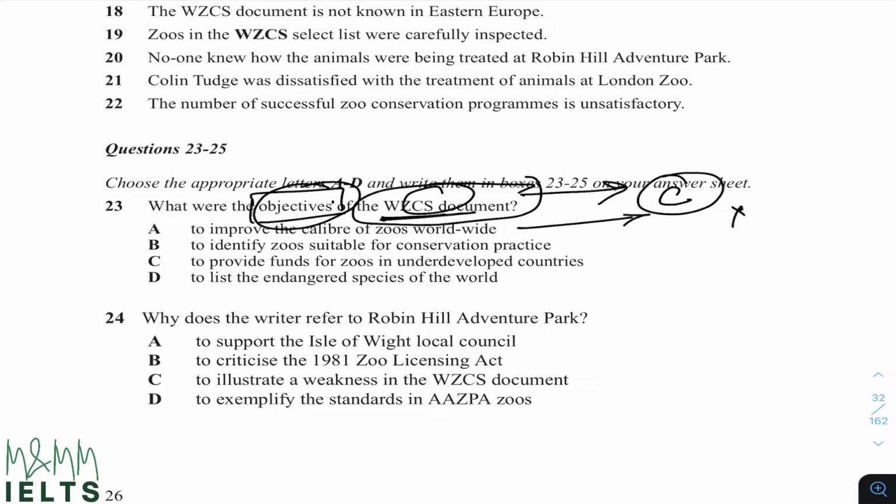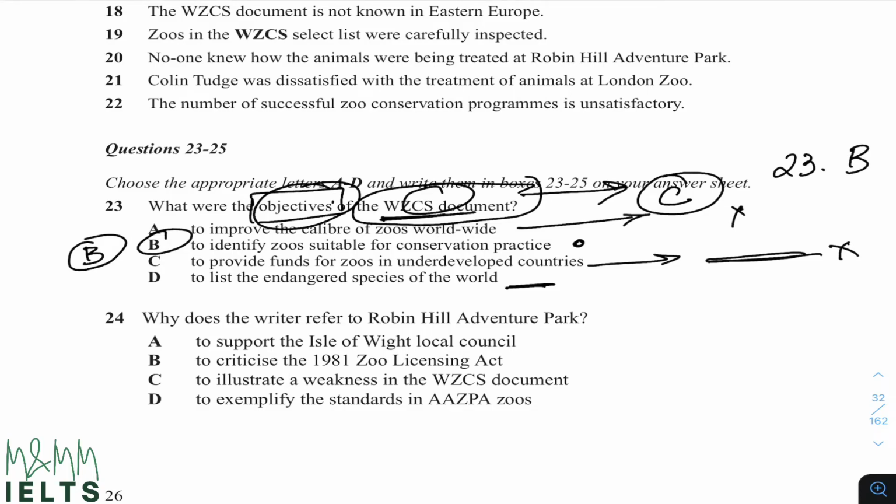To identify zoos suitable for conservation practice. Yes, conservation practice, this is something I definitely read. To provide funds for zoos in underdeveloped countries. I did not read anything about underdeveloped countries or any funds, so this is definitely not my answer. To list the endangered species of the world. No, they did not mention any endangered species. They just gave a general picture, and that was conservation. So definitely my answer is B. In my sheet, I will write down B because that is my correct answer.